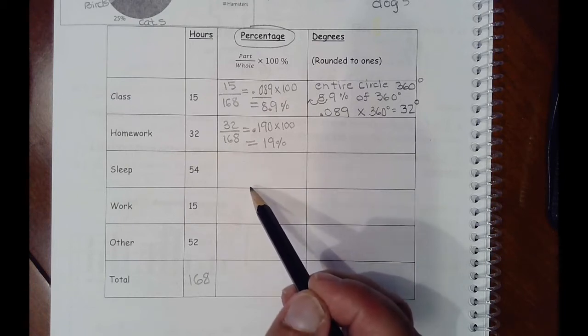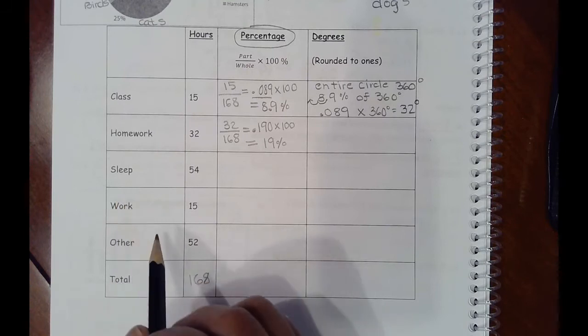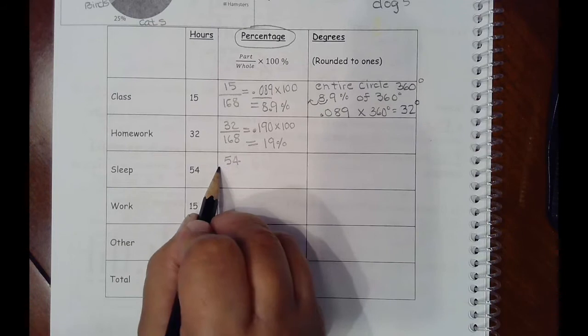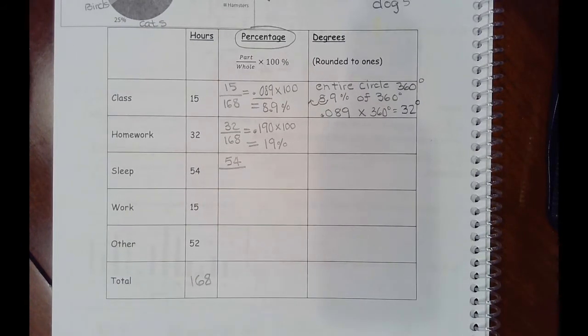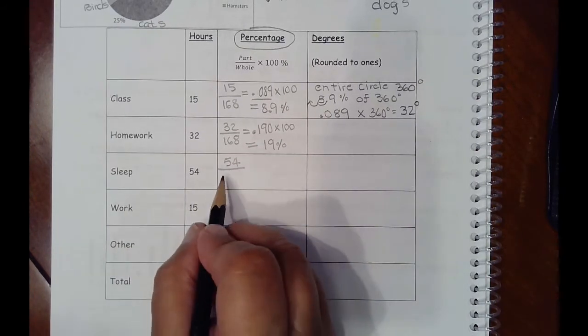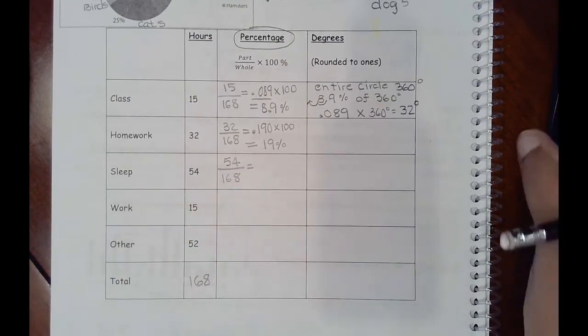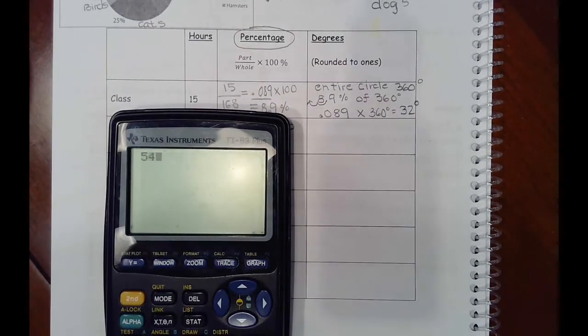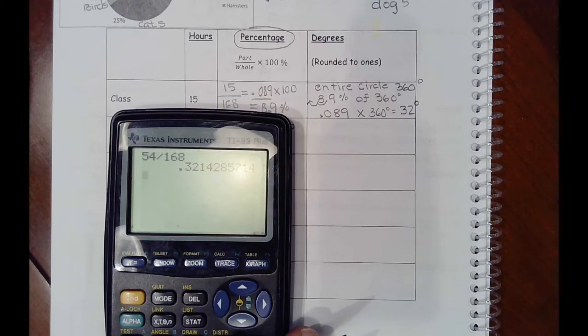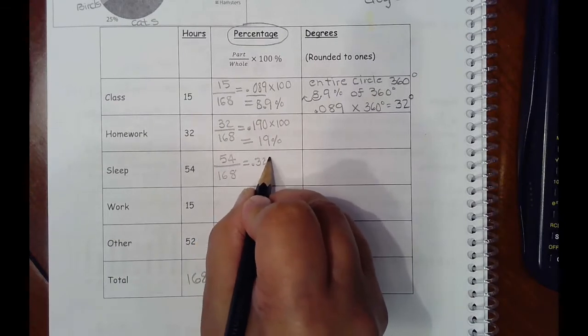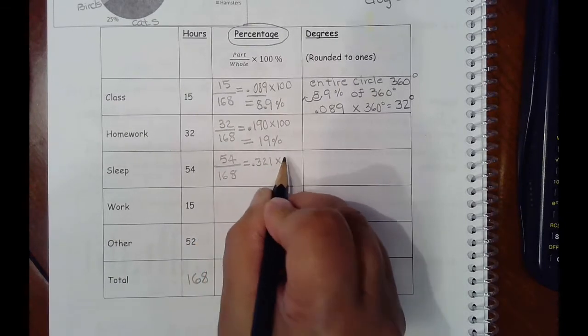Let's see what else. Now we're going to do sleep. Yeah, you probably are falling asleep with what I'm teaching you, but we're doing the sleep category, 54 divided by 168. Okay, let's see what that is. 54 divided by 168, and we get 0.321 if we round to the third place. Okay, don't forget to multiply it by 100.